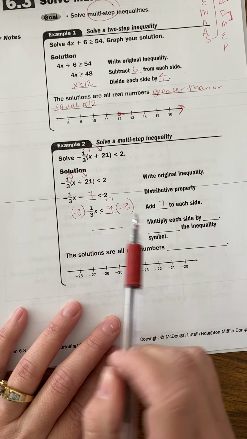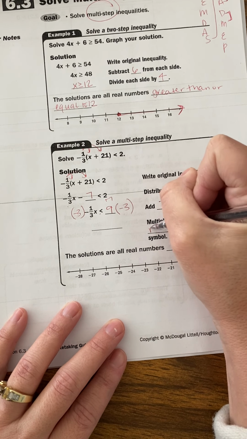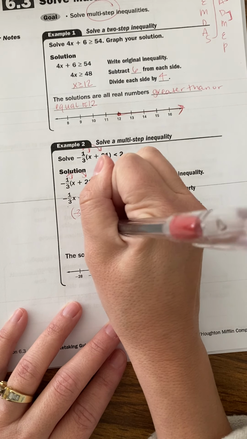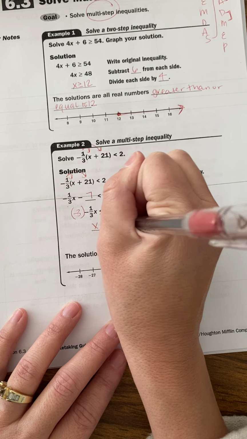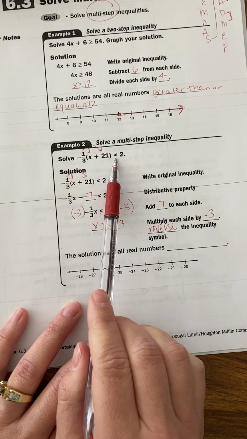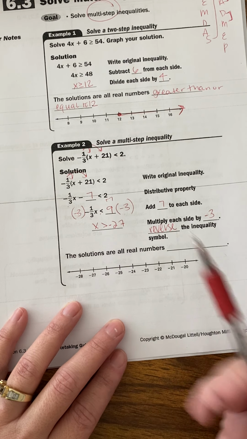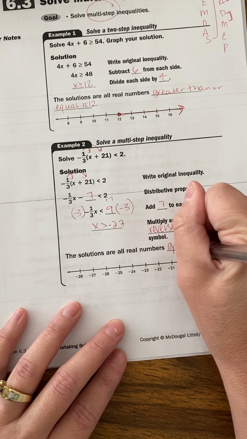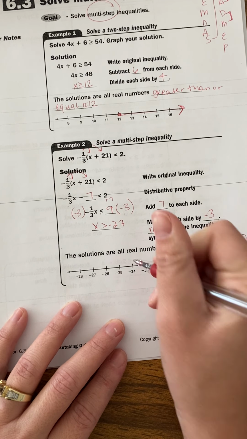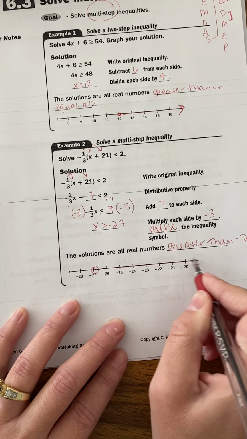Also note that we're multiplying each side by a negative number, meaning we also have to reverse the symbol. So I know that x is now greater than negative 27. Again, note that my sign originally was saying less than, and now it's greater than. And when I go to graph it on the number line, all of my answers are going to be greater than negative 27. So my circle is going to be open, and I'm going to go to all these numbers this way.